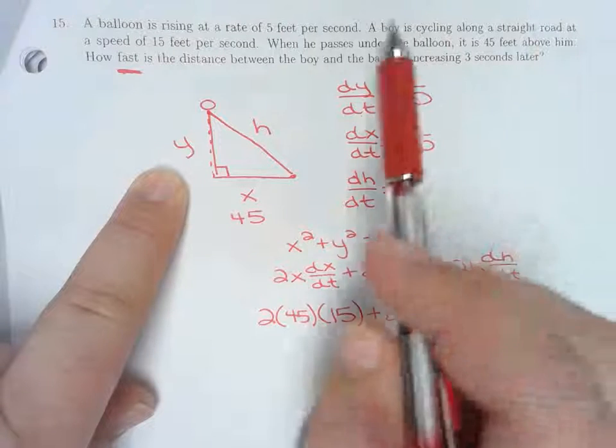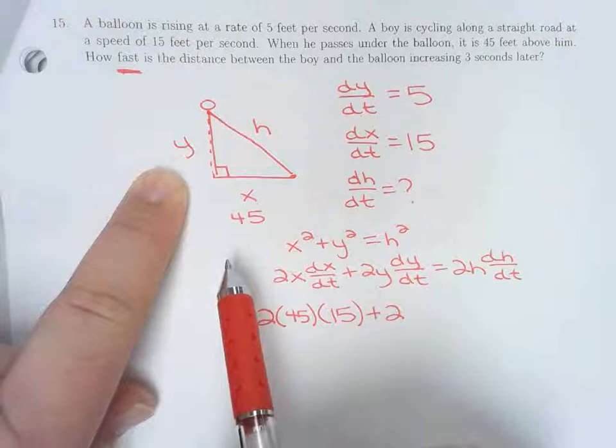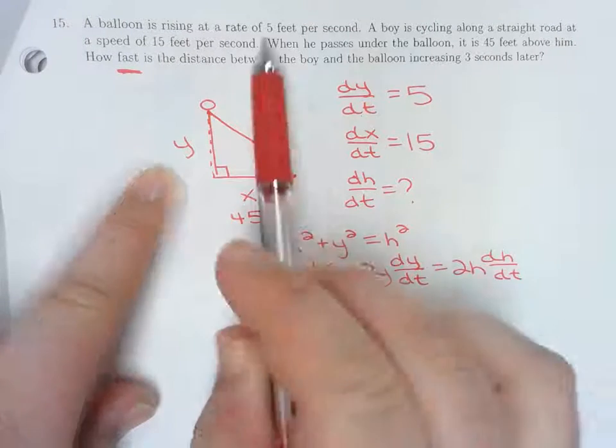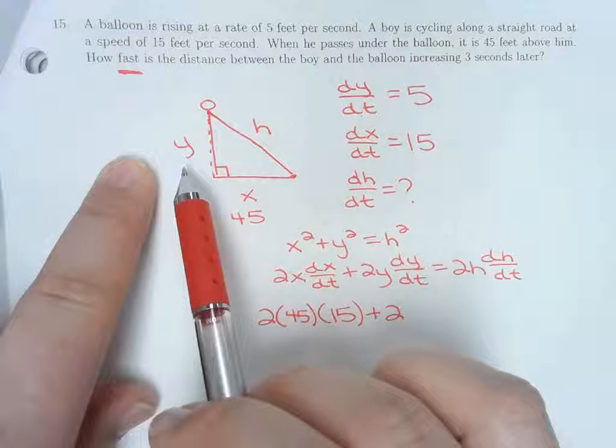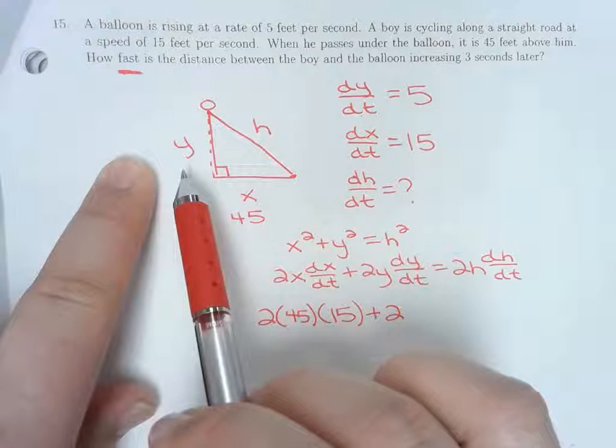It's 15 times 3. 5 feet per second. Yeah, when it passes under, it's 45. 5 feet per second for 3 seconds plus the initial 45 feet, 60 feet.